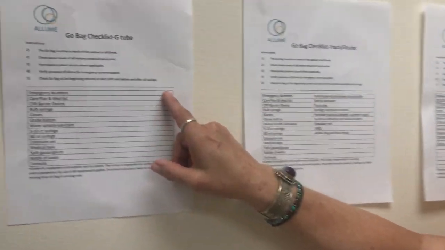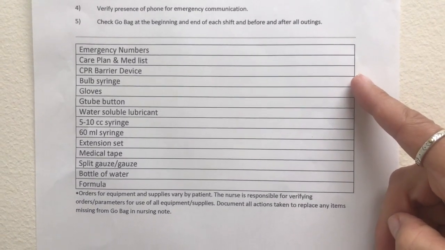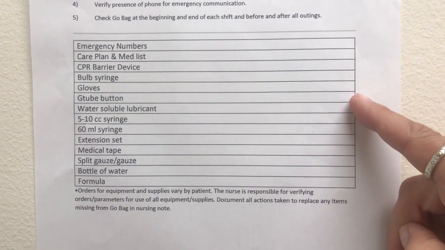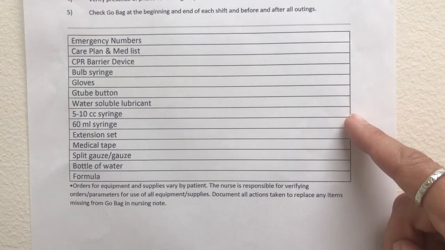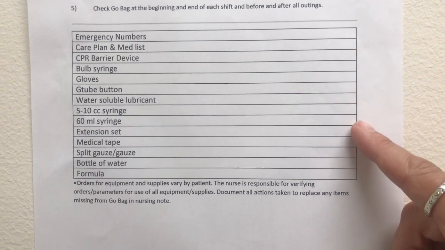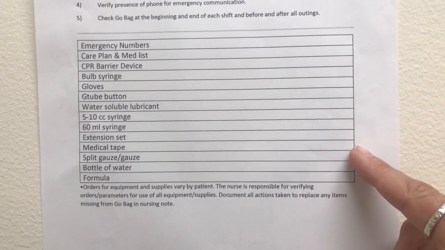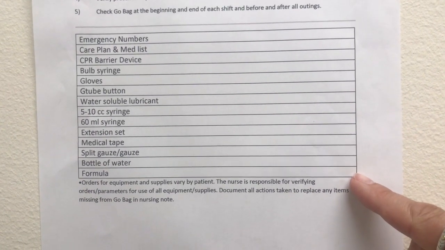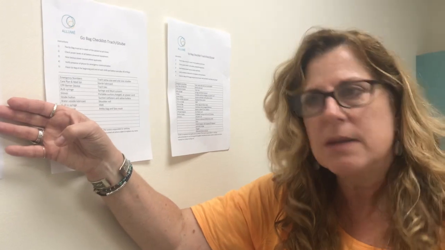So: emergency numbers, care plan and med list, CPR barrier device, bulb syringe, gloves, G-tube button, water-soluble lubricant, 5 to 10 cc syringe, 60 milliliter syringe, extension set, medical tape, split gauze or gauze, bottle of water, and formula. You can add things to this if there's something that's patient specific. So that's just a place to start.